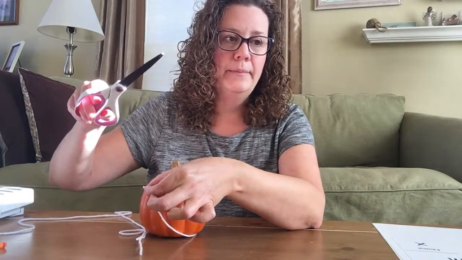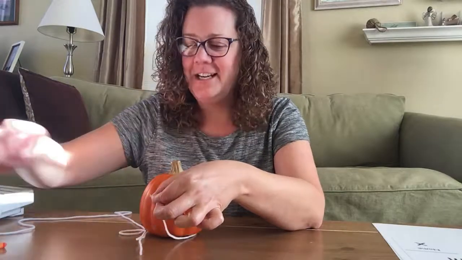After you cut, what do you do with them? Do you drop them on the floor? You throw them across the room? No, we set them down on our desk gently.